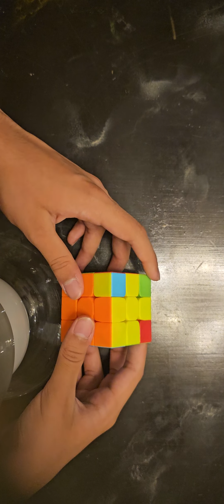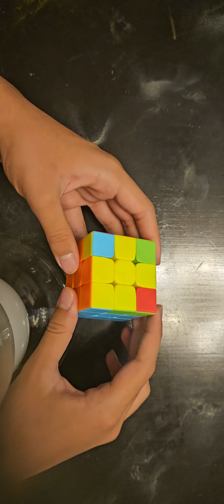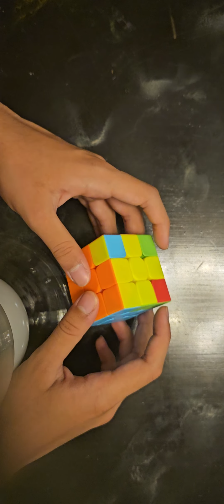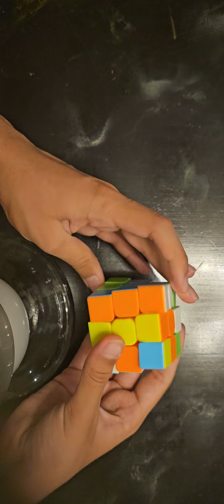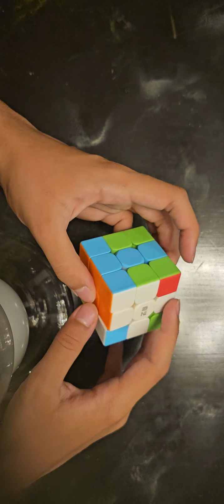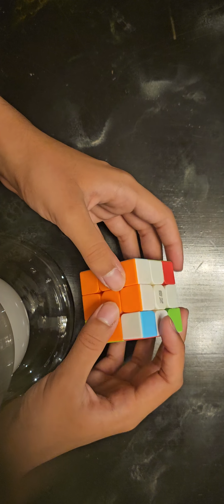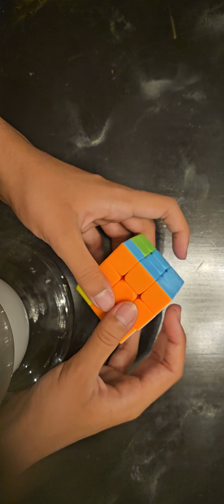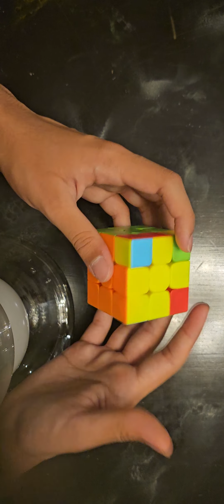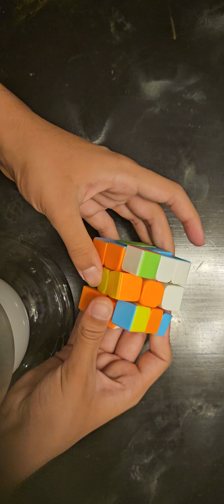Finally, the last case of my COL series. Essentially, maybe I'll just set up on the other side. It's this case but mirrored, so you can solve it the same way, and you can either do this OLL, which is like a T one. Let me just show you.